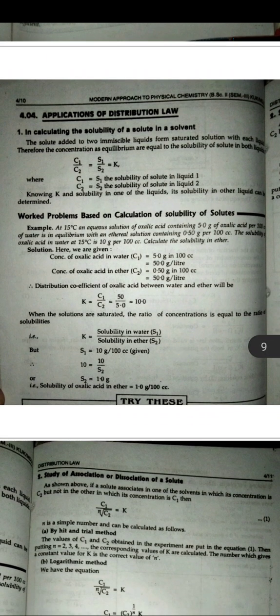C1 divided by C2 is equal to S1 divided by S2 is equal to K. C1 is equal to S1, the solubility of solute in liquid 1. C2 is equal to S2, the solubility of solute in liquid 2. Knowing K and solubility in one of the liquids, its solubility in the other liquid can be determined.